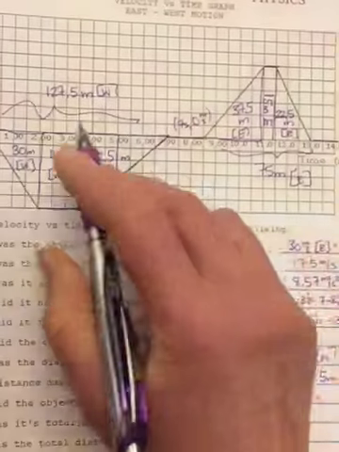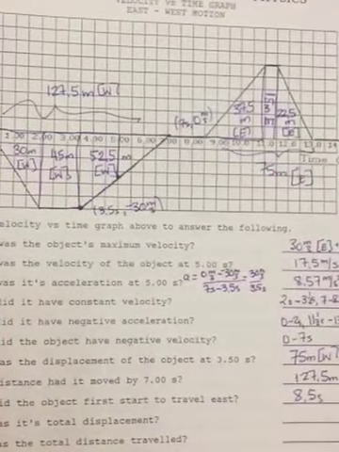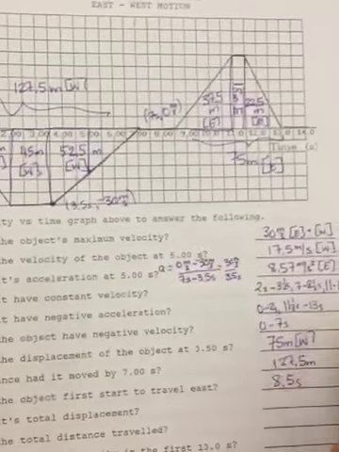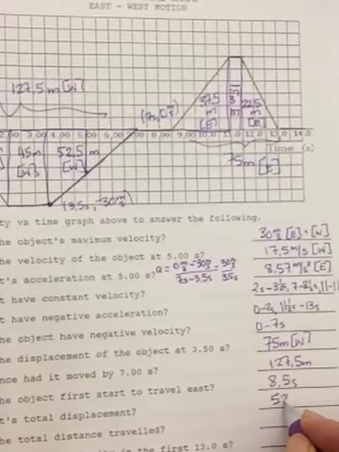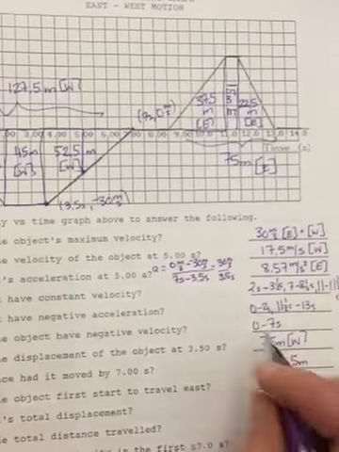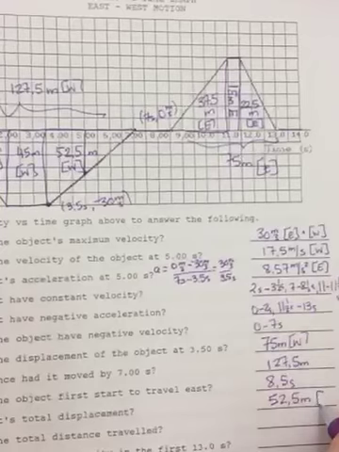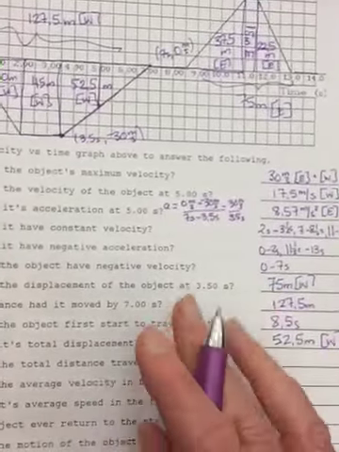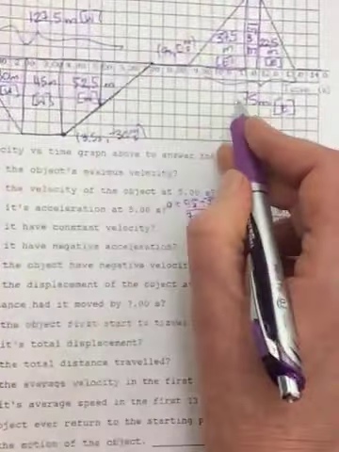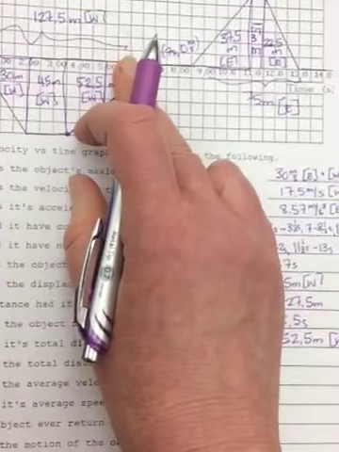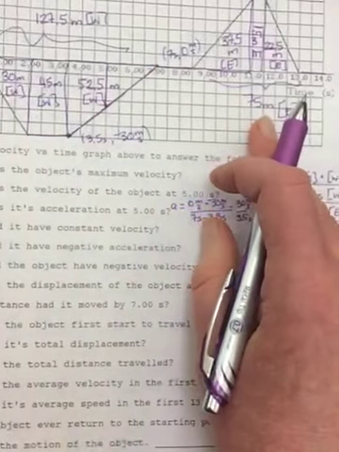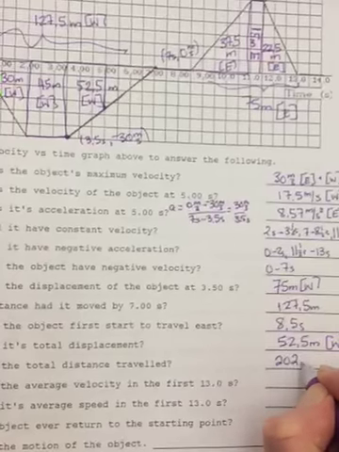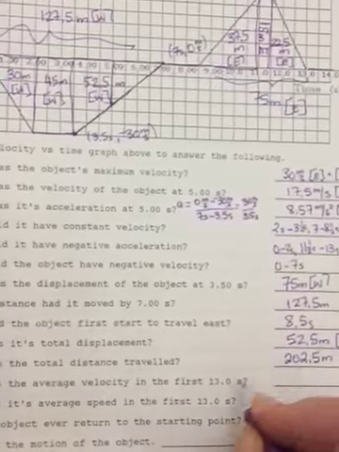So when they ask for the displacement, it's going to be 127.5 west minus the 75 east. And you end up getting 52.5 meters. Keep the direction of the larger, west. Right? Subtract and keep the direction of the larger. Total distance traveled, though, we're going to add them up, right? Traveled 127.5 meters west and another 75 meters going east. We don't care about the direction for the distance, just add them together, 202.5 meters.